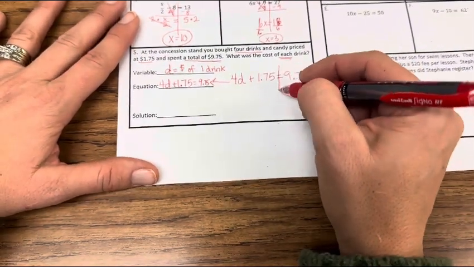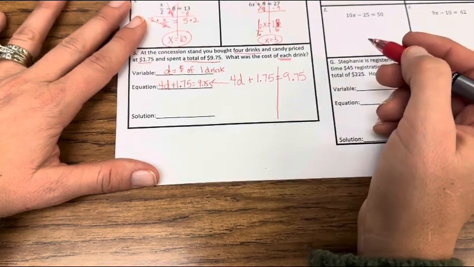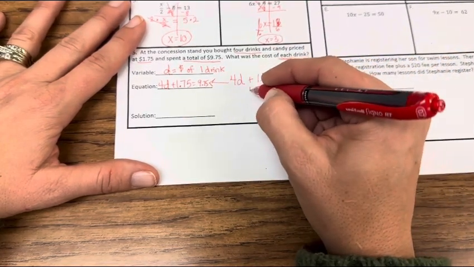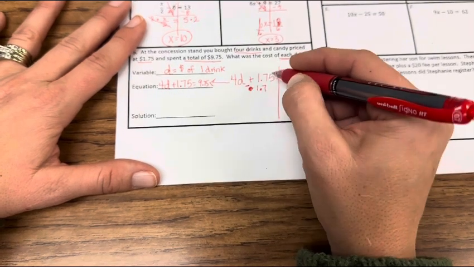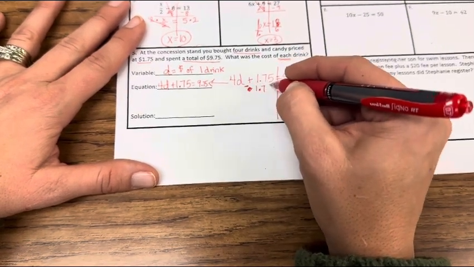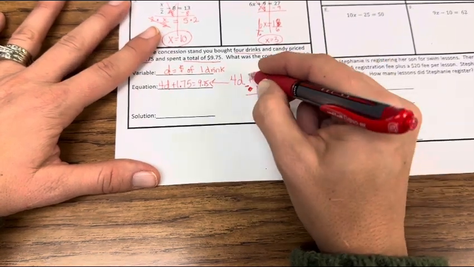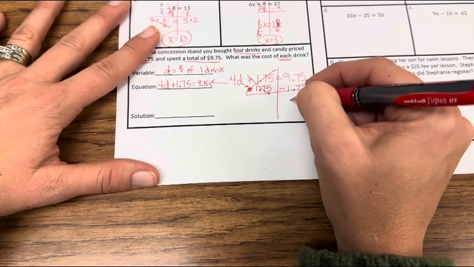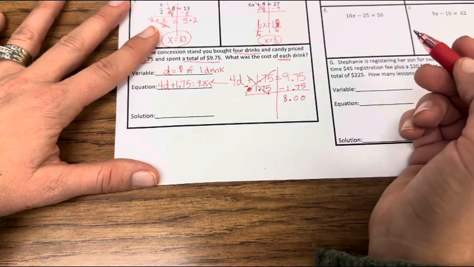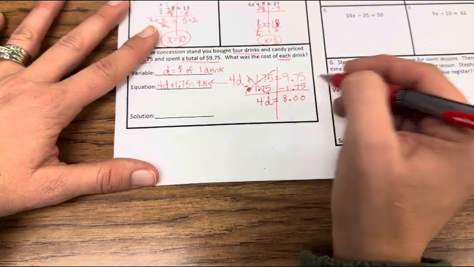Now again, when I'm solving, I want D all by itself eventually on this side. So I'm going to get rid of this plus 1.75. Excuse me, the opposite of plus 1.75 is minus 1.75. So what I do to one side, I do to the other. This cancels out. So you get $8. So 4 times D should equal 8.